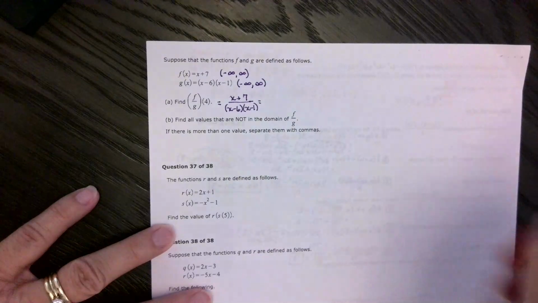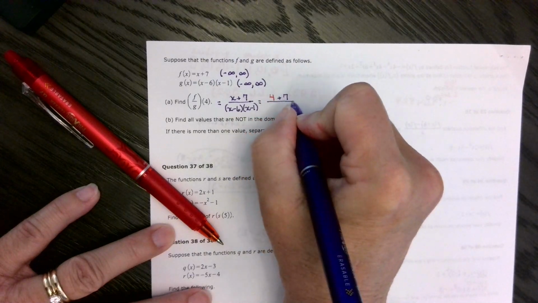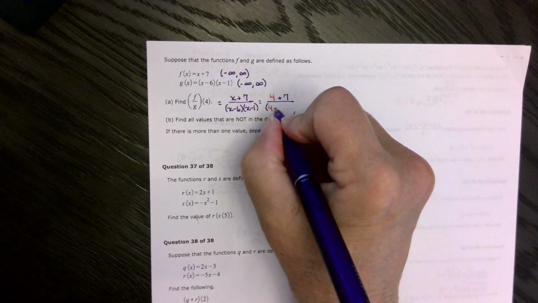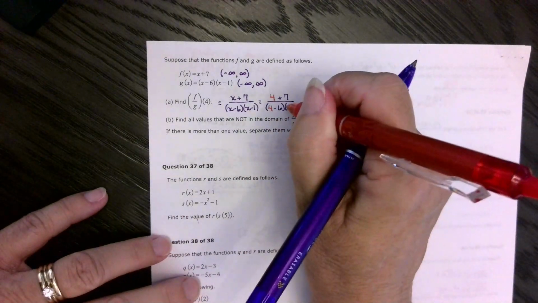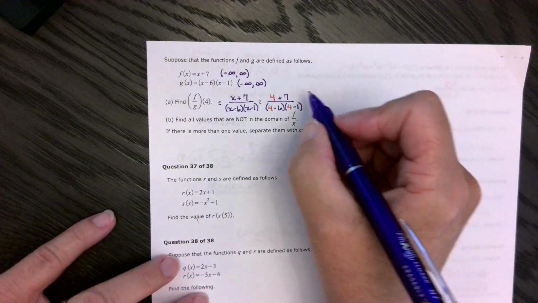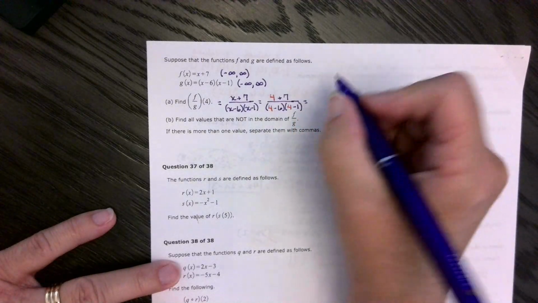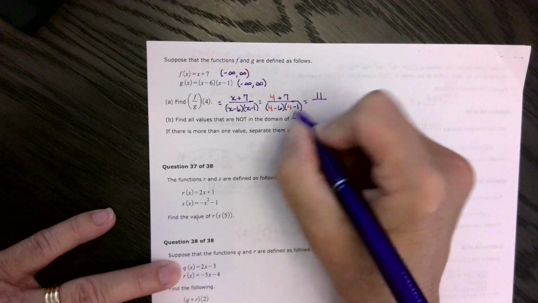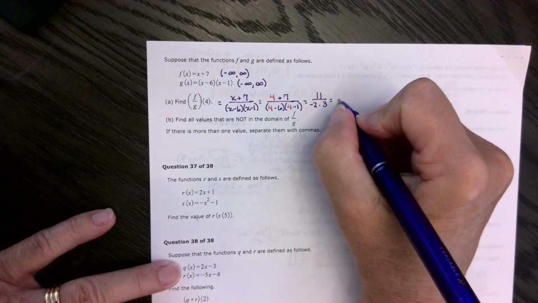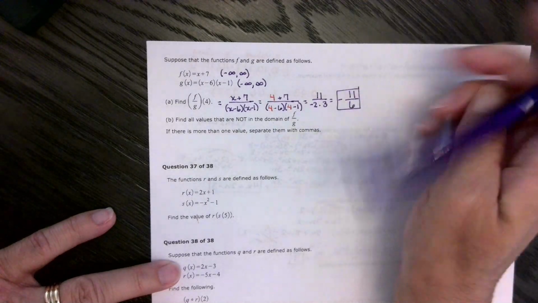and now plug in our 4. And so we have 4 plus 7 over 4 minus 6 and 4 minus 1. Okay, so on the top we get 11. On the bottom we have negative 2 times 3. So we get a negative 11/6. Okay, that's one way to do it.